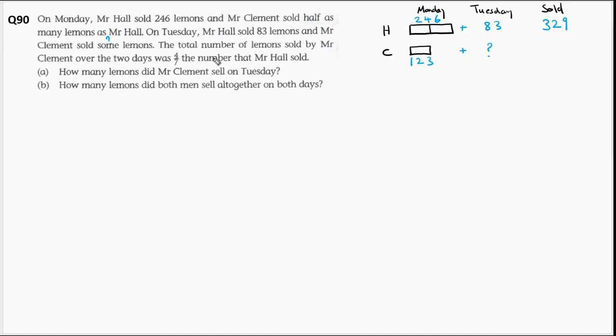Now let's look at the second part. The total number of lemons sold by Mr. Clement over the 2 days was 4/7 of the number that Mr. Hall sold. Now, if we pay attention to what this 4/7 is a fraction of, it's 4/7 of Mr. Hall's total. So that means I'm going to draw a bar for Mr. Hall, a separate bar for Mr. Clement.